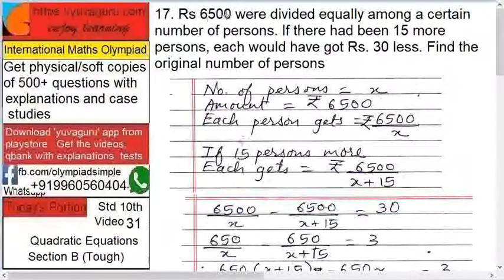Next, rupees 6,500 were equally divided among certain number of persons. If there had been 15 more persons, each one would have got rupees 30 less. Find the original number of persons. Simple. It seems to be difficult, but problem is simple. Number of persons, say x. Total amount is what? 6,500. So each one will get what? 6,500 upon x. Okay, this much is okay.